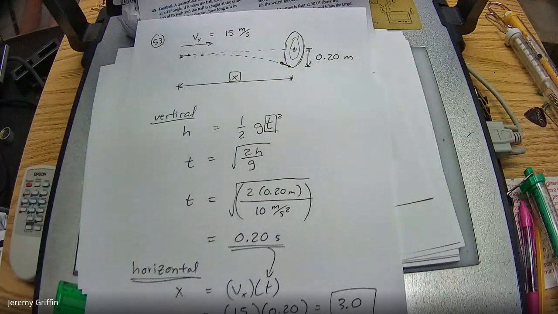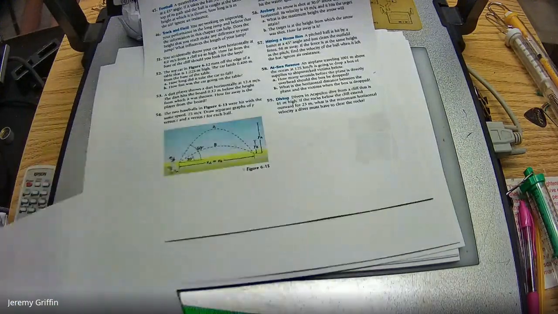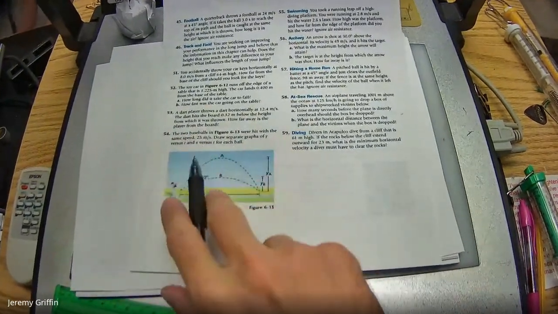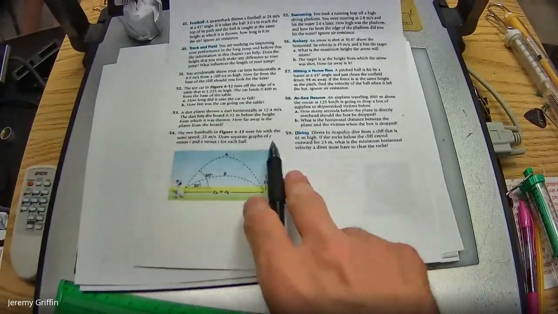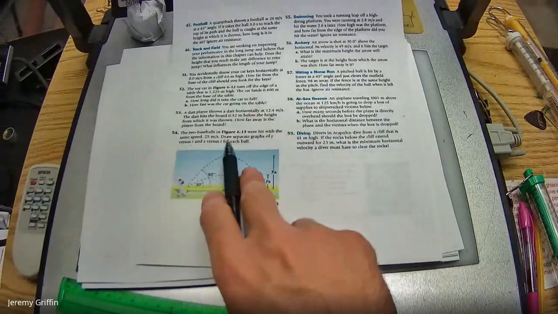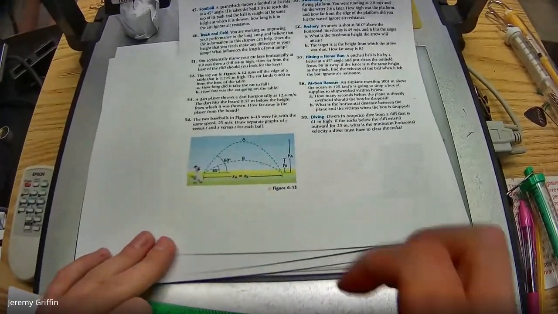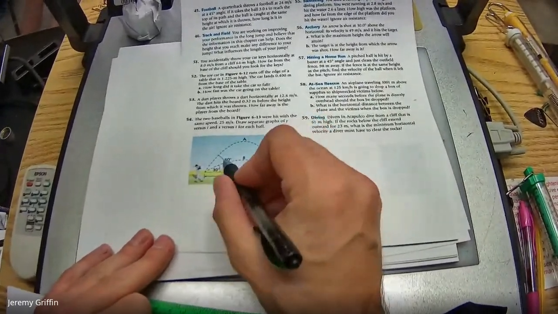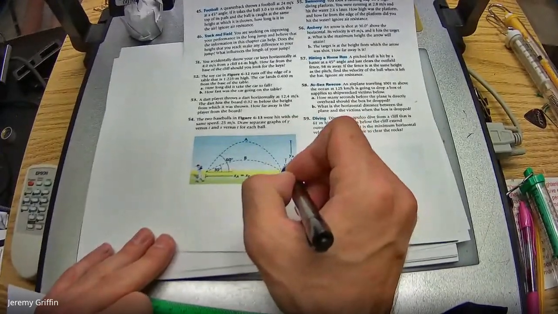You guys got it? Let's do one more, and then we'll be done with this review. And that is number 54. 2 baseballs were hit with the same speed. Draw graphs of y versus t and x versus t for each ball. Now notice that they gave you 30 degrees and 60 degrees to the horizontal. And the balls were supposedly hit at the same speed, and look how they landed at the same point. You guys see that?